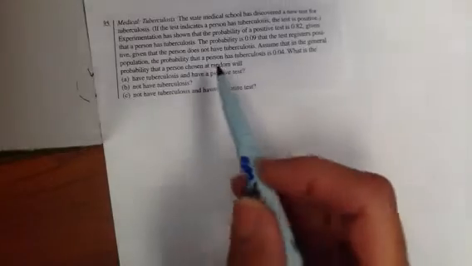Okay, let's look at another example from section 4.2, number 35. This one says, the state medical school has discovered a new test for tuberculosis. If the test indicates a person has tuberculosis, the test is positive. Experimentation has shown that the probability of a positive test is 0.82 given that a person has tuberculosis.